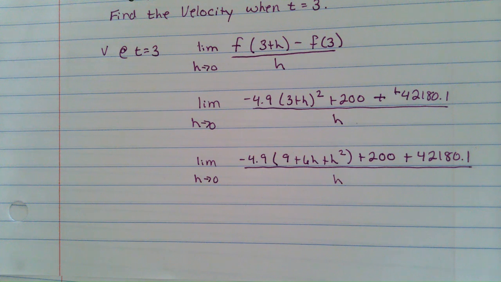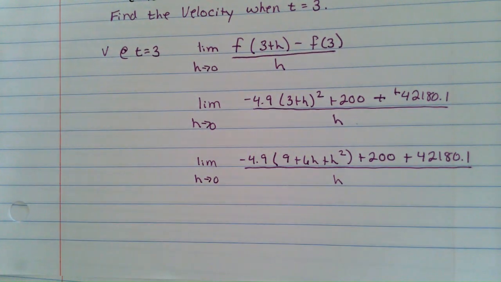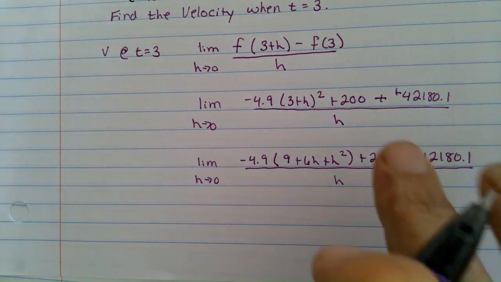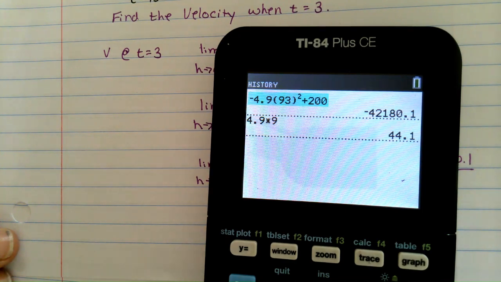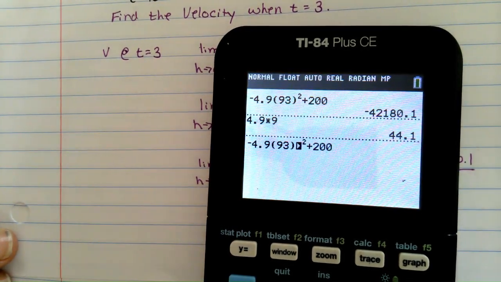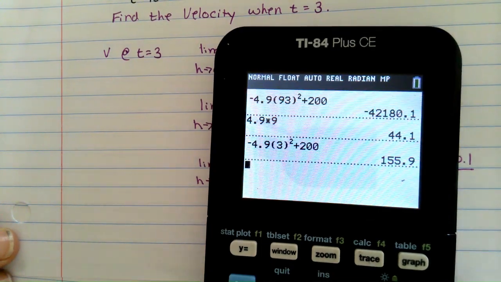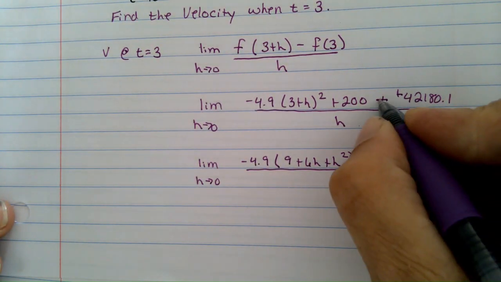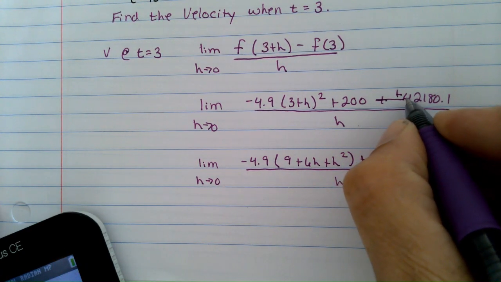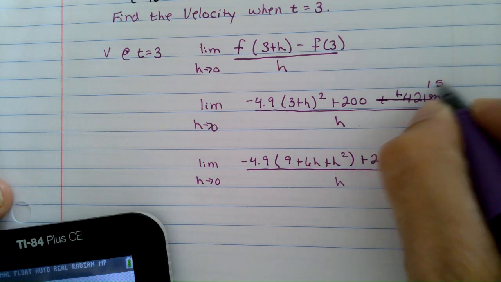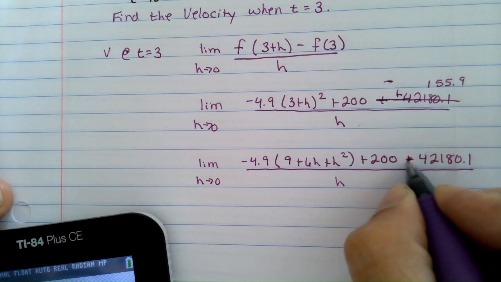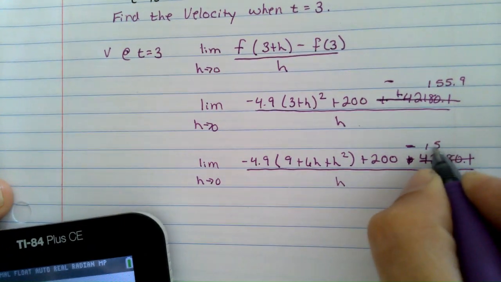4.9 times 9. I just realized I did 93. I wondered why that number was so big. Let's adjust that a little. How about 155.9? That's minus 155.9.